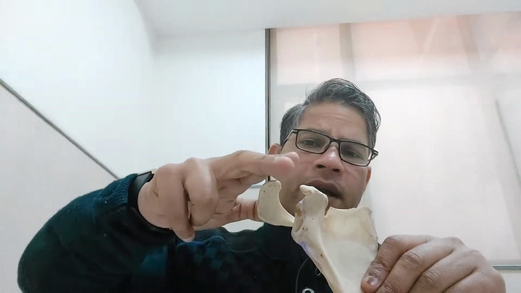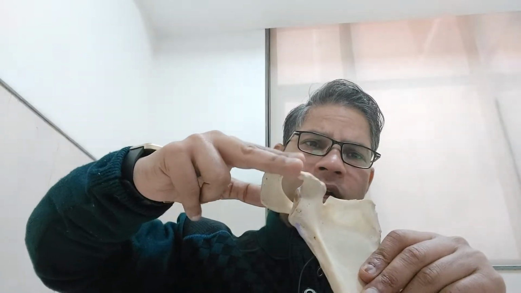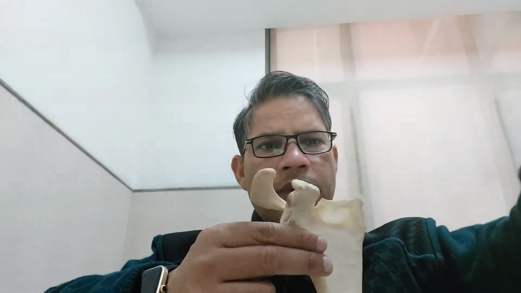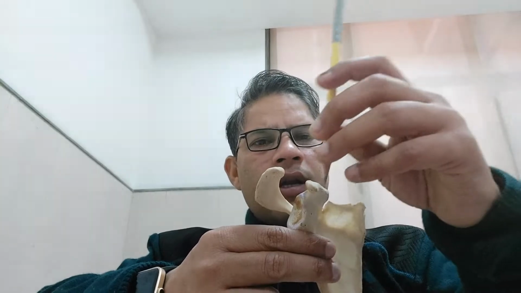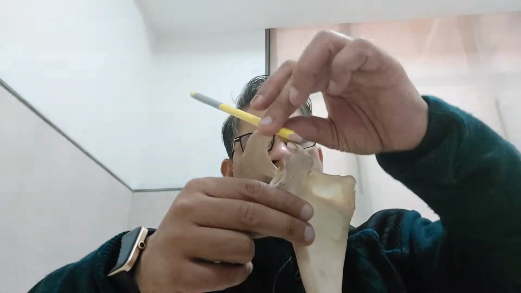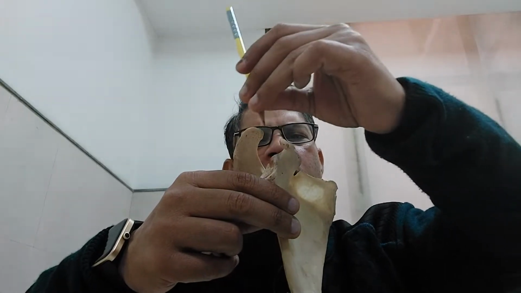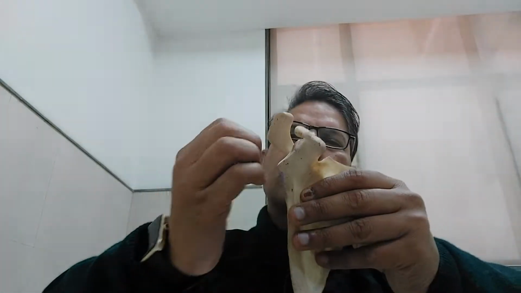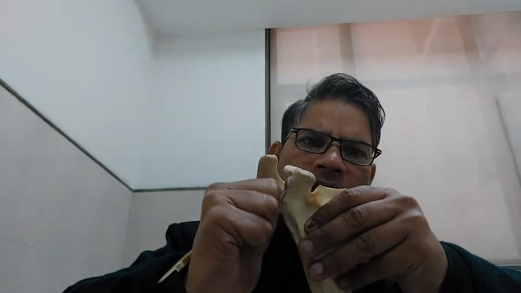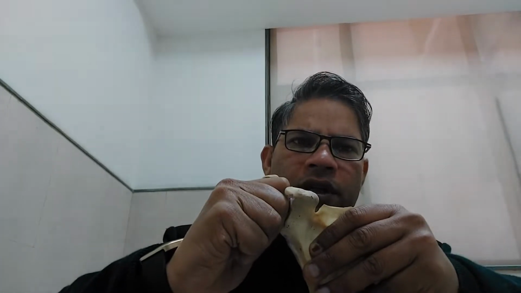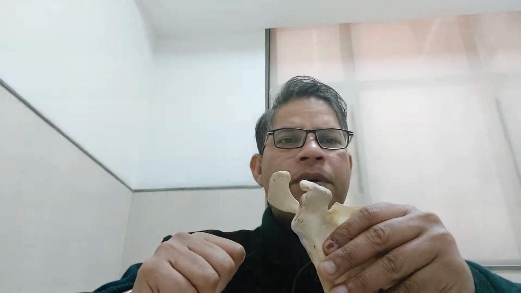I want to tell you again, it has three very important ligaments. One is this one, look at my finger. One arises and attaches like this, from the coracoid process to the acromion process. If the humeral head wants to dislocate, this ligament hampers it.